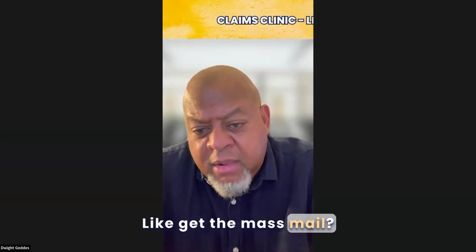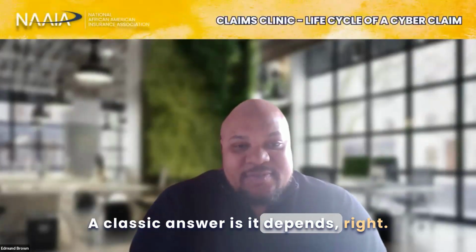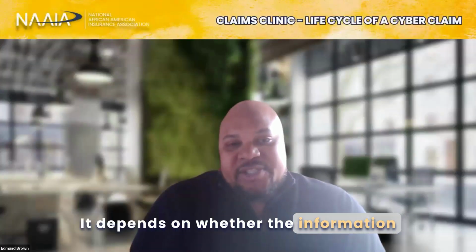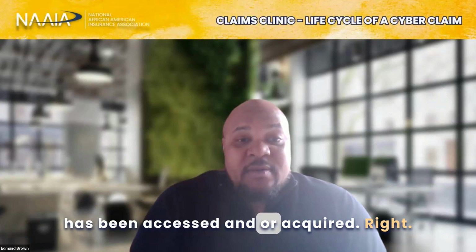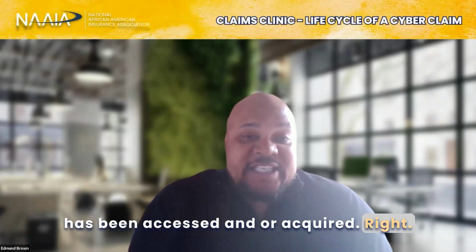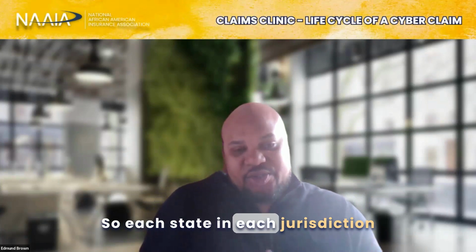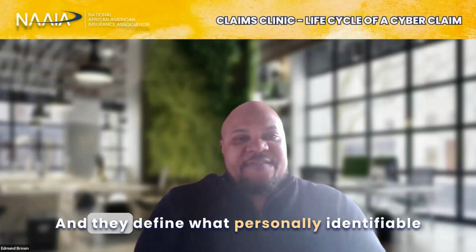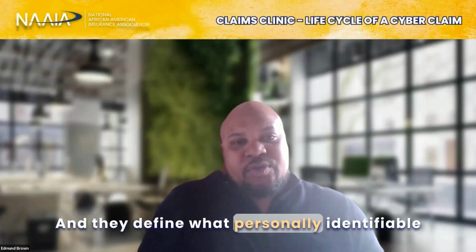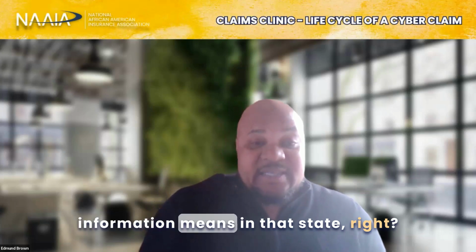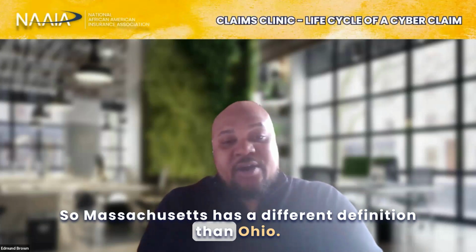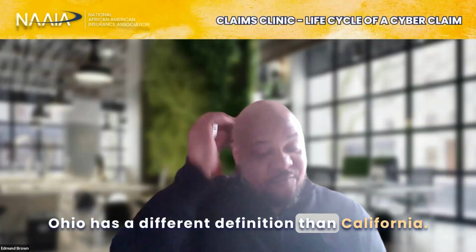Like get the mass mail? The classic answer is it depends, right? It depends on whether the information has been accessed and/or acquired, right, or exfiltrated. So each state and each jurisdiction has their own notification laws, right? And they define what personally identifiable information means in that state, right? So Massachusetts has a different definition than Ohio. Ohio has a different definition than California.